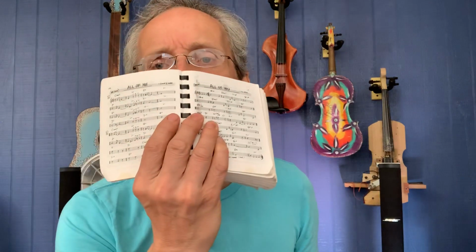So there's a good study for you. Take a melody and analyze it, how it fits to each chord that it's under or over, however you want to look at it. And you can learn a lot for your own solos.